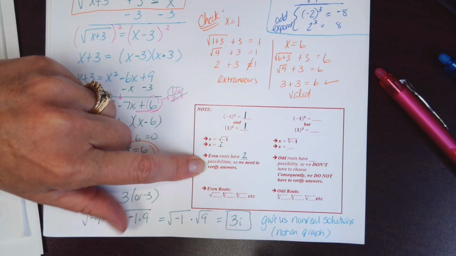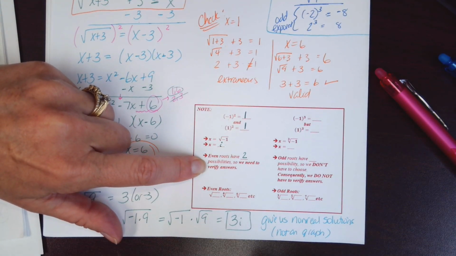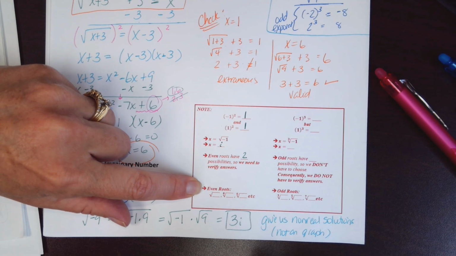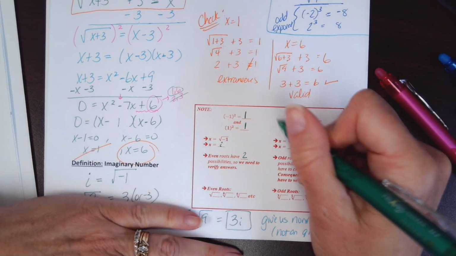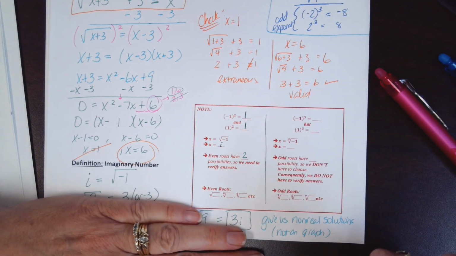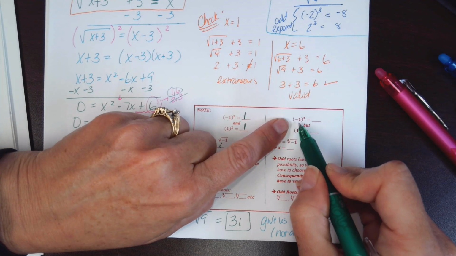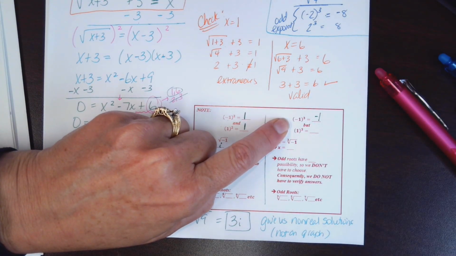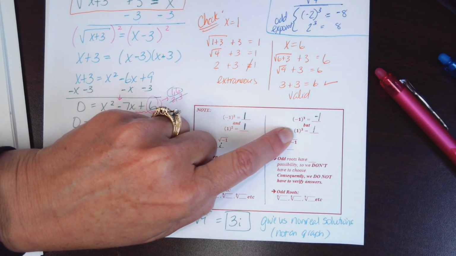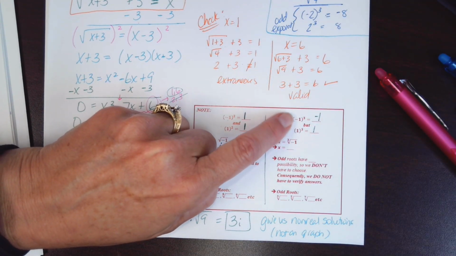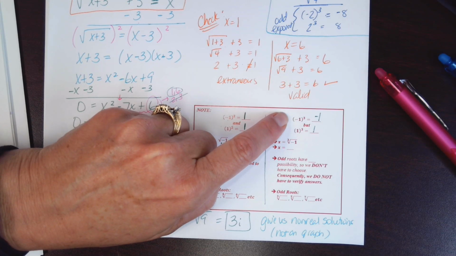So anytime I have even roots, there are 2 possibilities. We need to make sure we verify answers. Even roots are things like square root, fourth root, sixth root, etc. Now, if I'm working with odds, negative 1 times negative 1 times negative 1 is still a negative 1. But if I start with positive 1, I get a positive 1 out. So if I have an odd exponent, if I start negative, I stay negative.